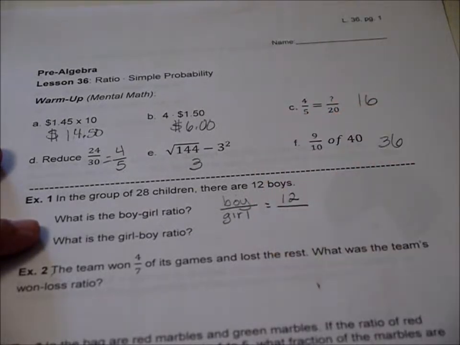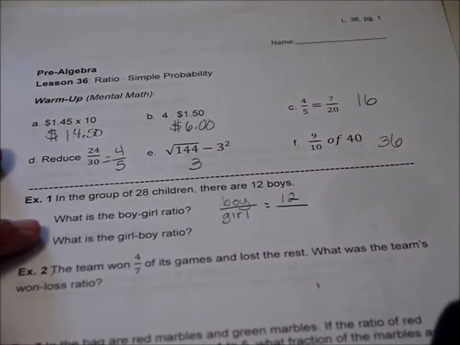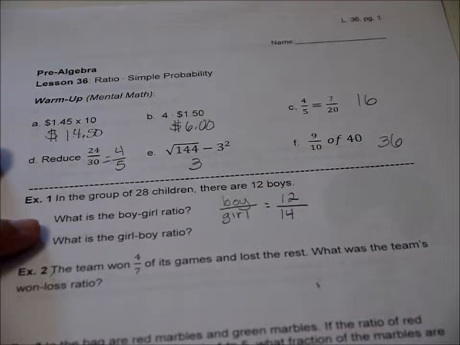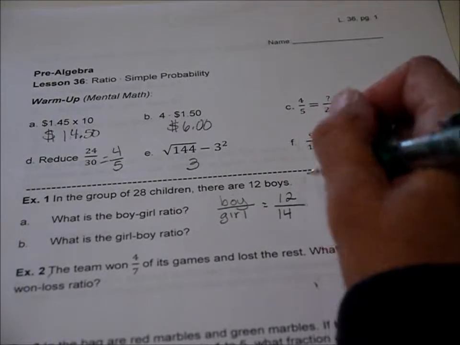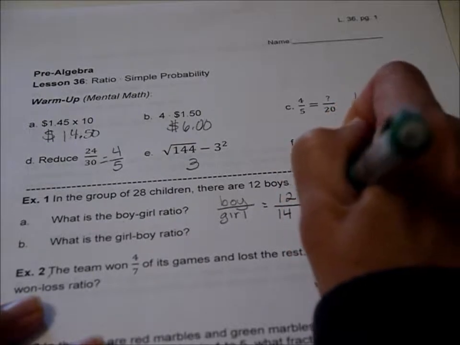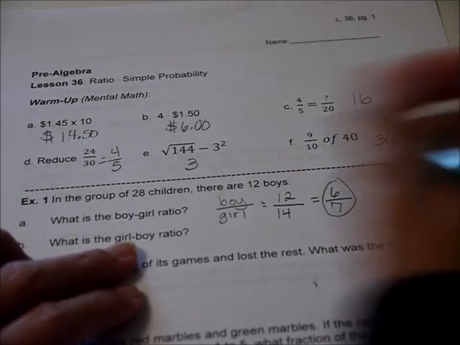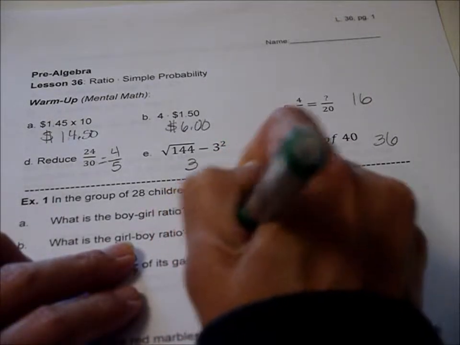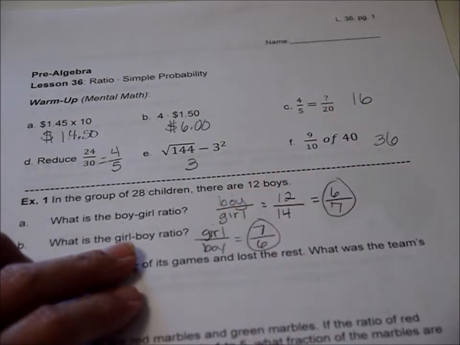But how many girls are there? Well, there are 28 total. So we have to do 28 minus 12. We have 16 girls. So that's the ratio. But we never leave ratios as a fraction that needs to be reduced. We always reduce them. So that actually is going to be 3 to 4, or 3/4. Girl-boy ratio means girl in the numerator and boy in the denominator. And so we would just flip that. It would be 4 to 3.